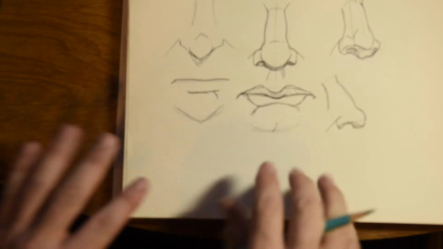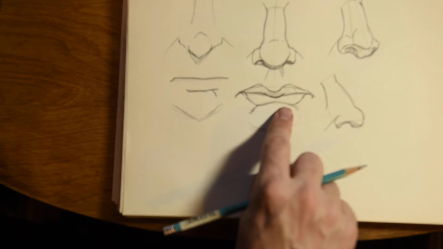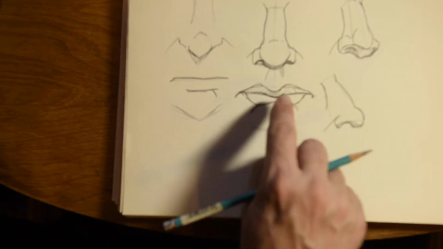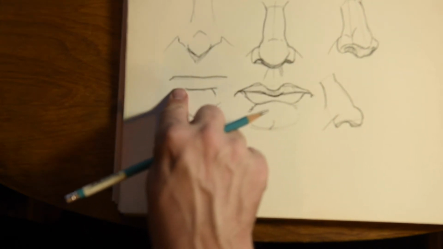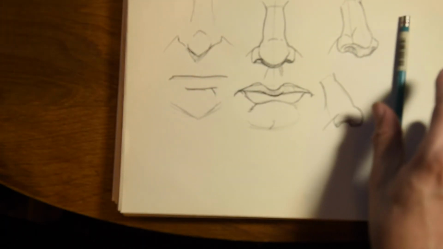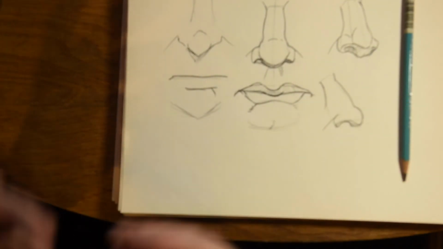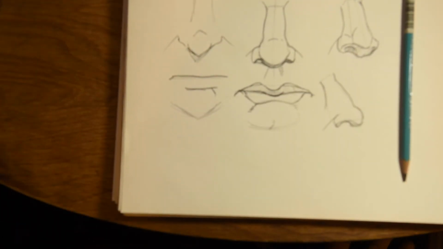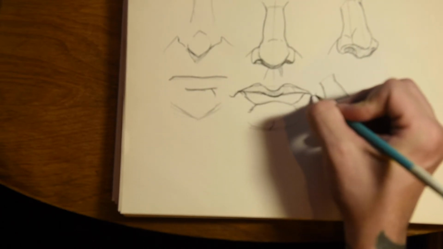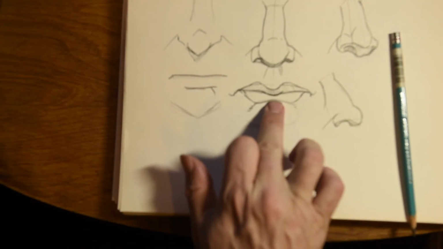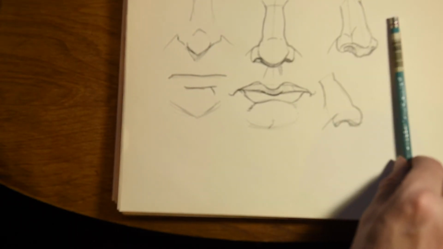And so you can get just as much information by simplifying your line than drawing everything in full detail. Like this, knowing how this works allows me to break it down even simpler to this. And that's with anything: nose, ears, eyes, breaking things down to basic shapes and stuff like that. It's always going to come back to that. Knowing the rules is what allows me to bend and break the rules. But that's pretty much it as far as the mouth goes.